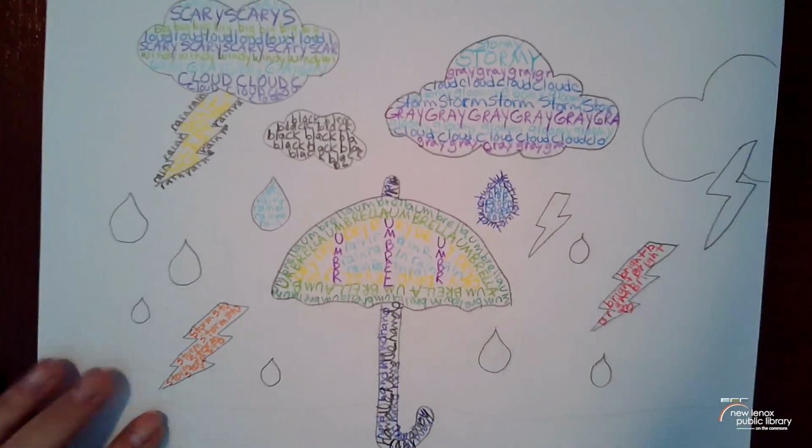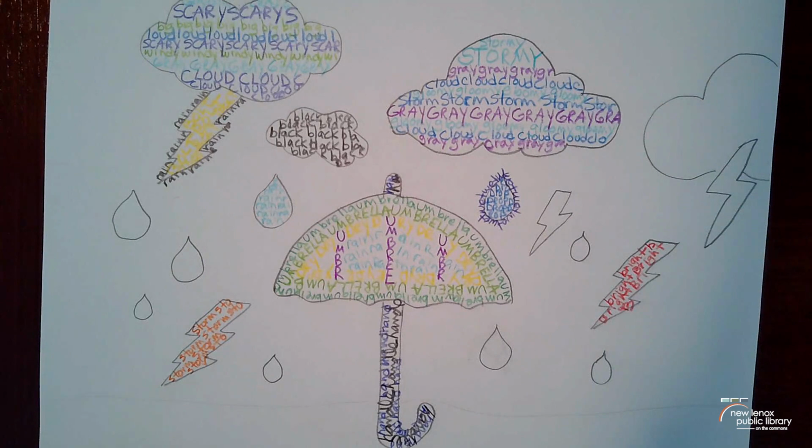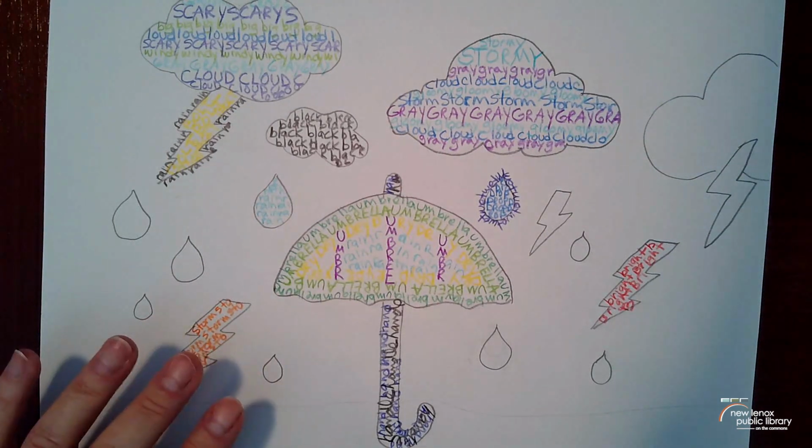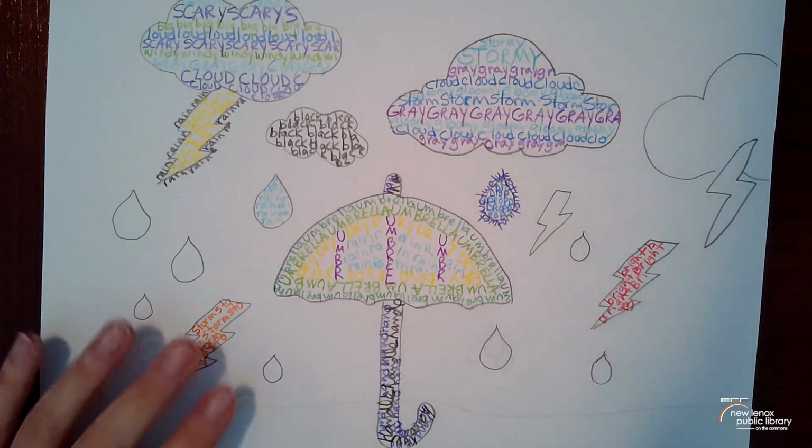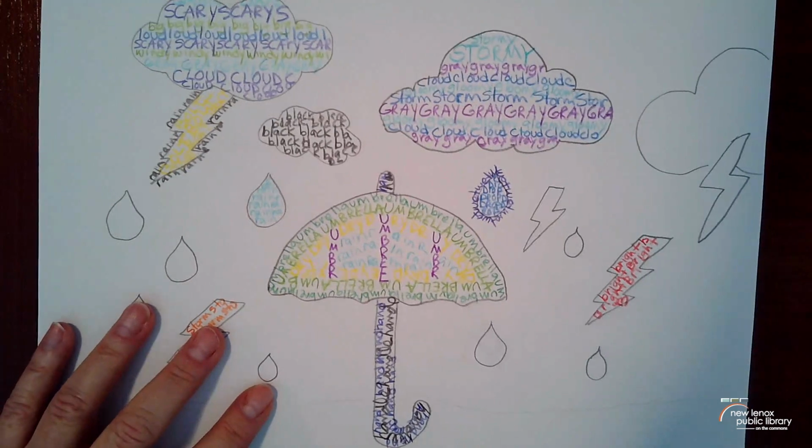All right, next up, we've got this half cloud on the edge of our paper here. Let's go ahead and fill that in. Maybe I'm going to put a little brown in here and see what that looks like.